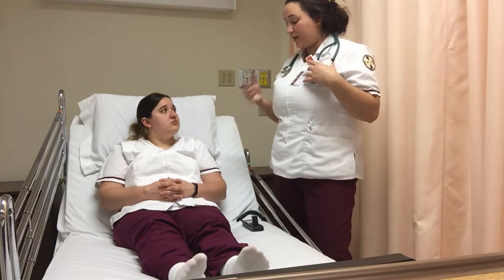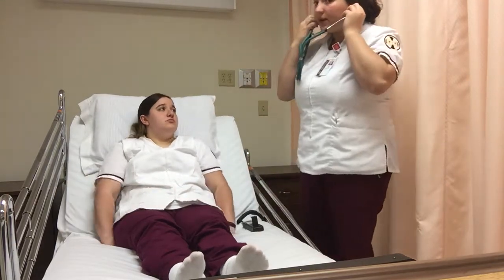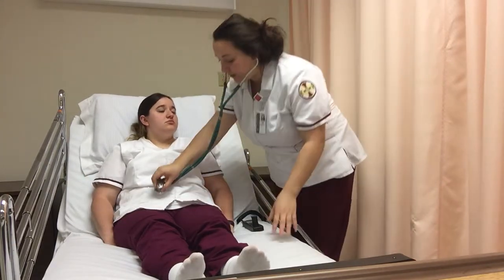And I'm also going to assess the contour of her abdomen, which is flat. I'm going to listen to her bowel sounds in all 4 quadrants, starting in the right lower quadrant.